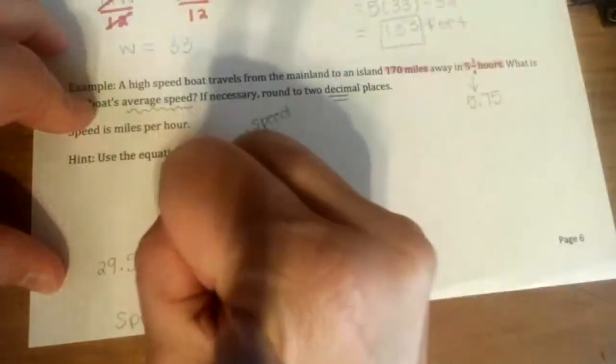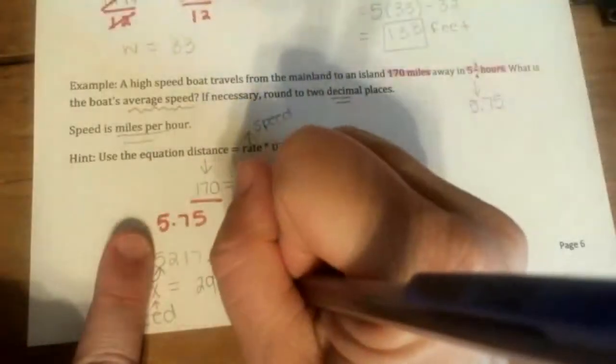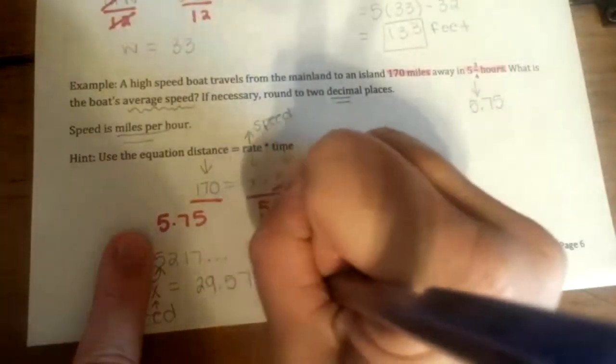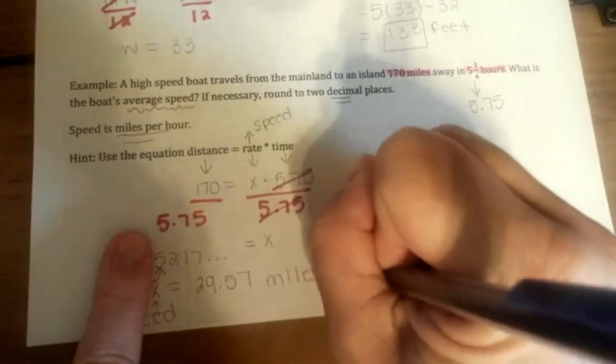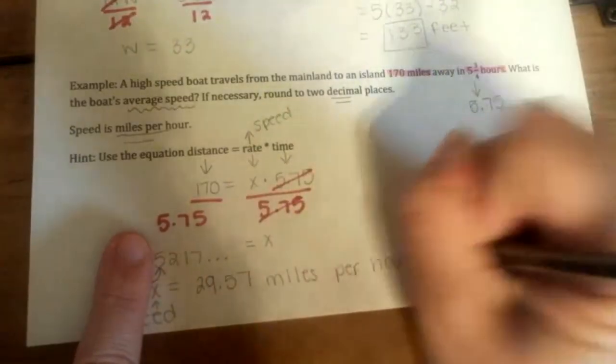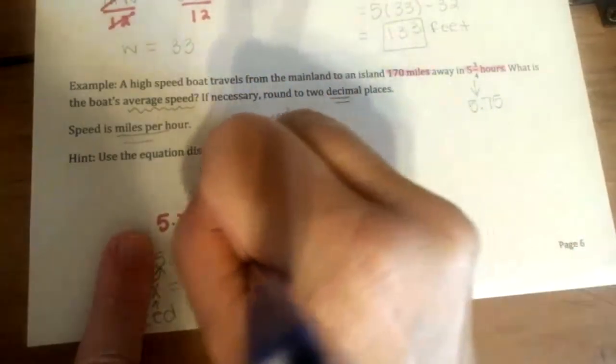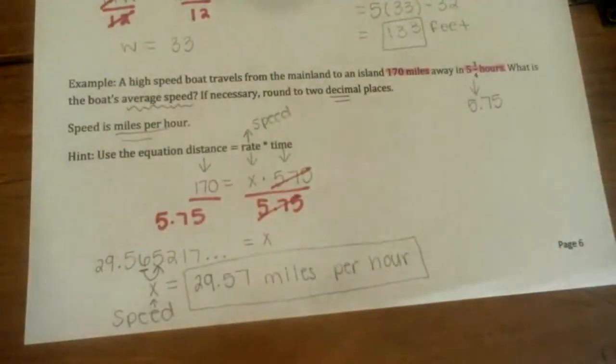So I have 29.57, so it rounds up, is our speed. It tells us in the problem that speed is in miles per hour. So our answer is 29.57 miles per hour.